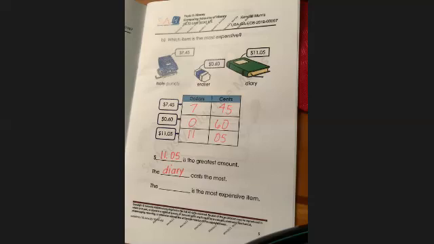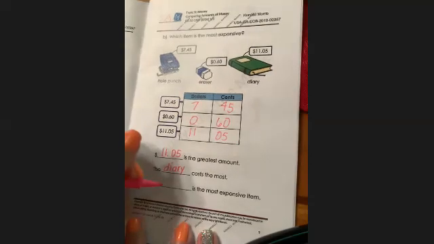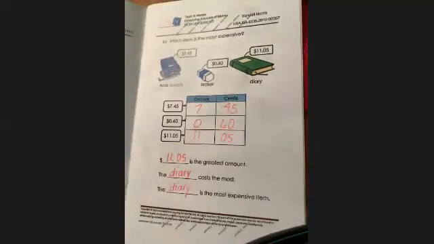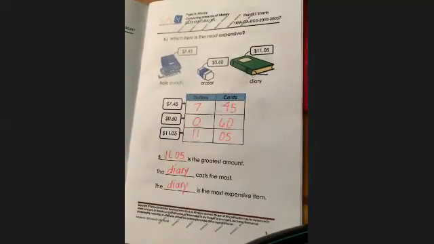So the diary is the most expensive item. Did that confuse you for a second? Yeah, because they're just asking you the same question in different ways. So if something says it costs the most, it's the greatest, or the most expensive, those all mean the same thing. Did I miss anything?